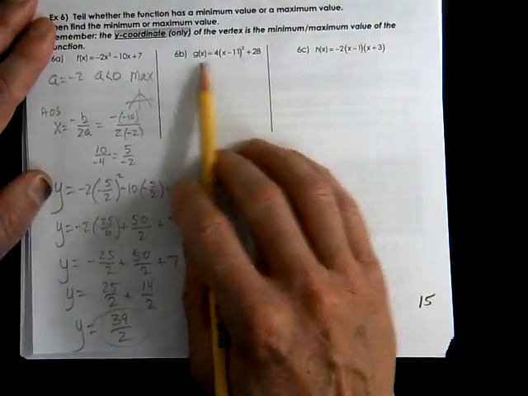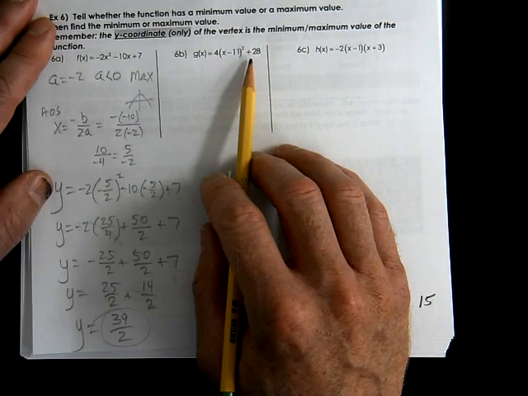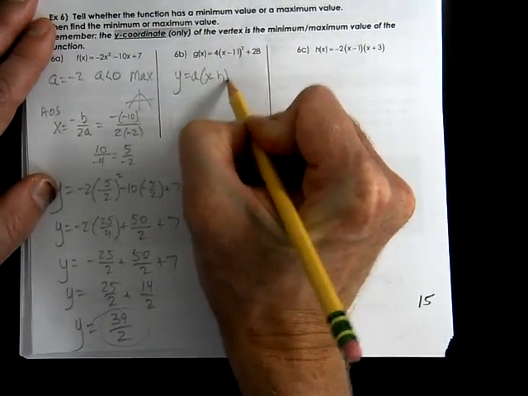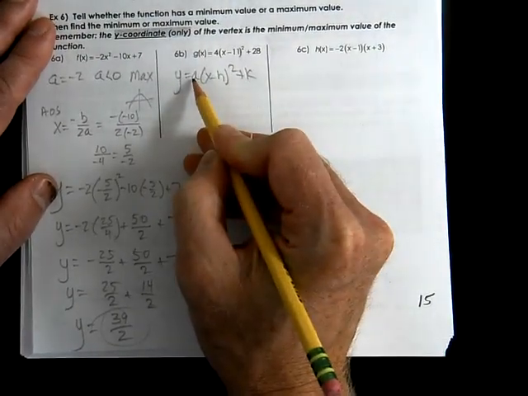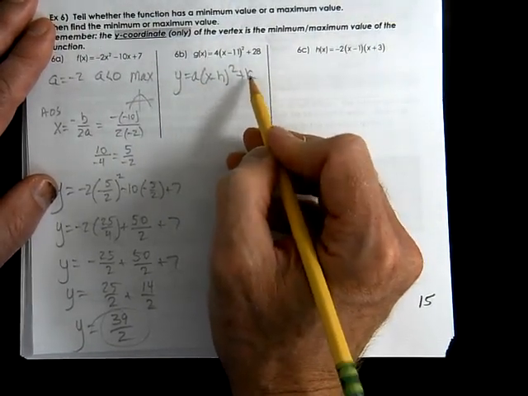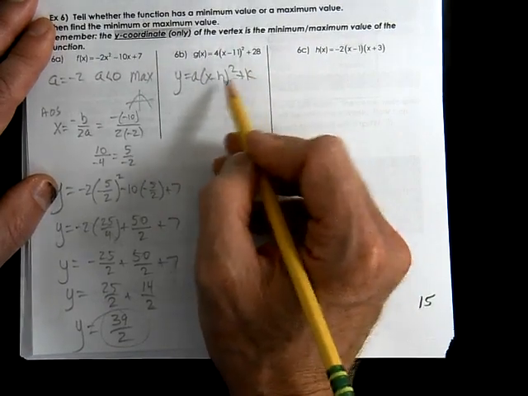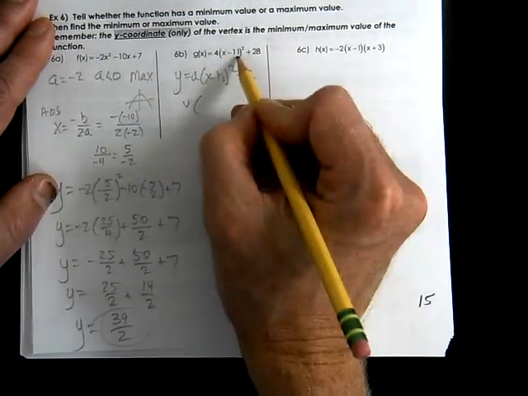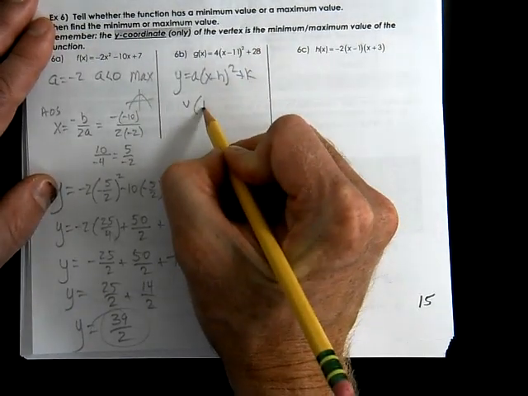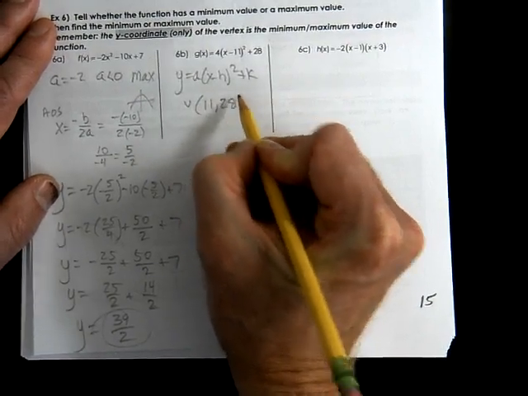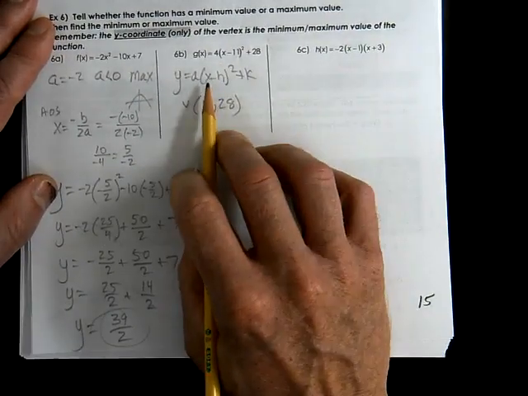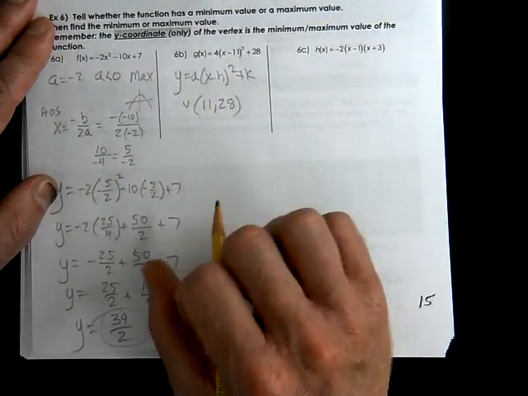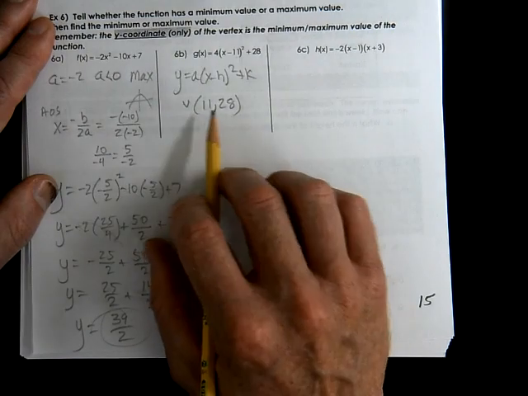Here we have it in vertex form. Vertex form gives us an a value, gives us an h and a k. The h and k are your vertex. So we have a vertex at 11, 28. It's going to be a positive 11 because our formula is x minus h. This is x minus 11, so h is 11. So that's your vertex.